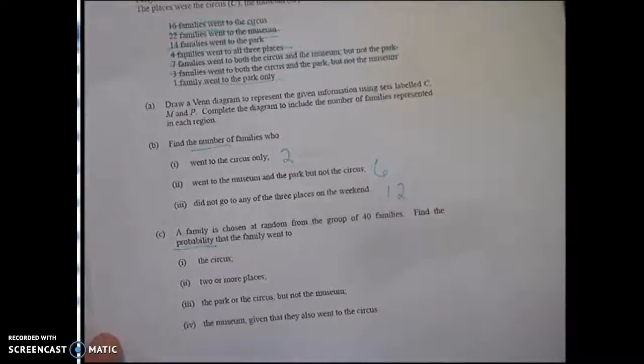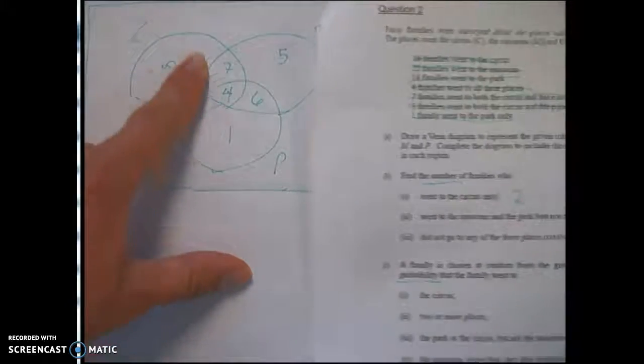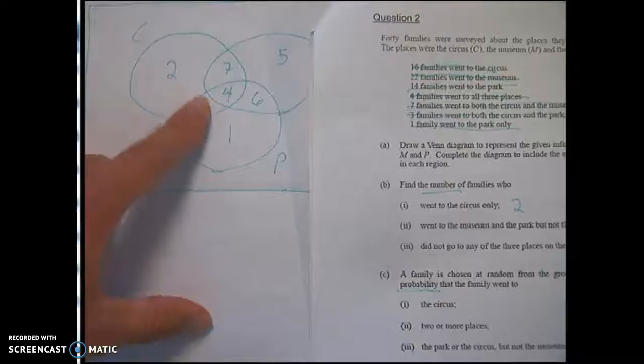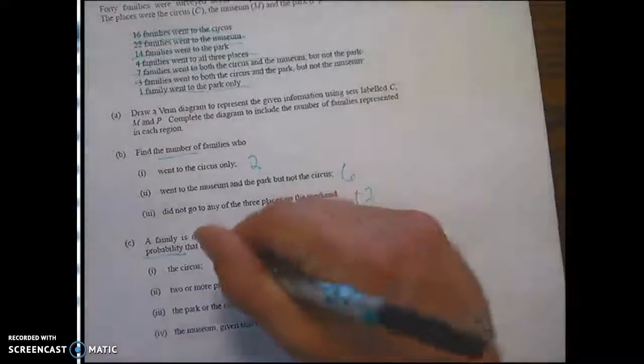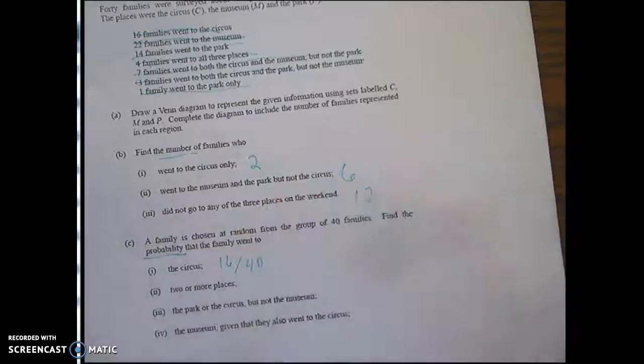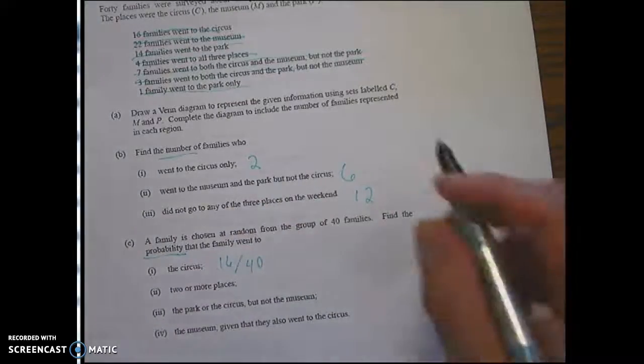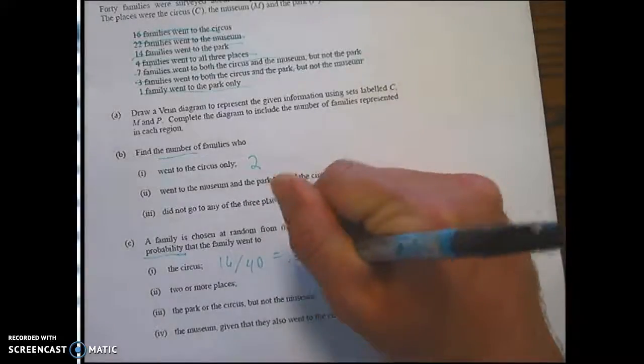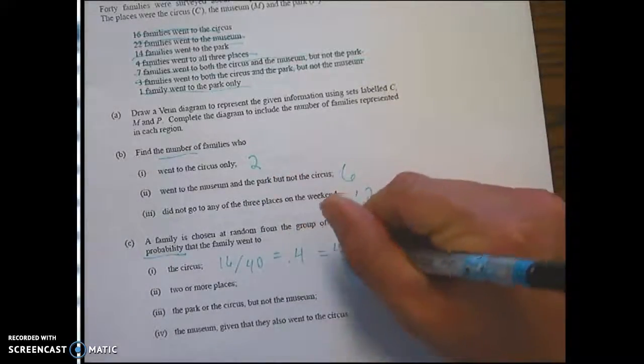What's the probability that the family we picked went to the circus? Well, how many are in the circus circle? There are exactly 16 people who went to the circus, which means we have a 16 out of 40 chance of picking a family at random that went to the circus. And as a decimal, that's 0.4 or 40% if you prefer.